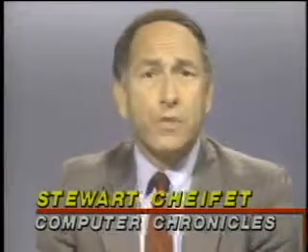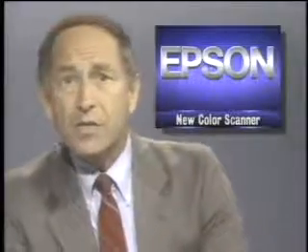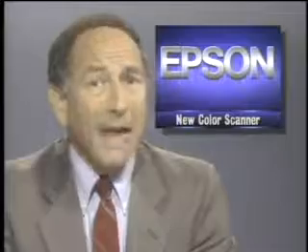Base price $750, and it comes bundled with 24 home-oriented programs, like a bill tracker, checkbook balancer, shopping organizer, and so on. Commodore has announced the launch of its new Amiga 3000 in several major retail stores, including Macy's and Montgomery Ward's. Commodore says the Amiga will be in 1,200 retail outlets by the end of the summer. Epson has announced a new color scanner that will sell for $2,000, less than some black and white scanners. Time for this week's software review.